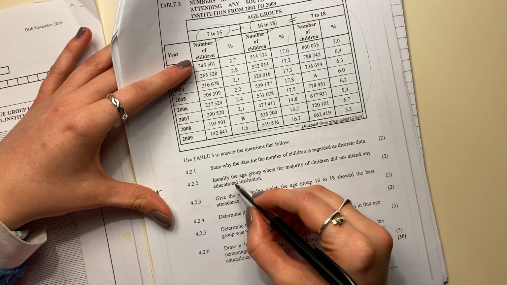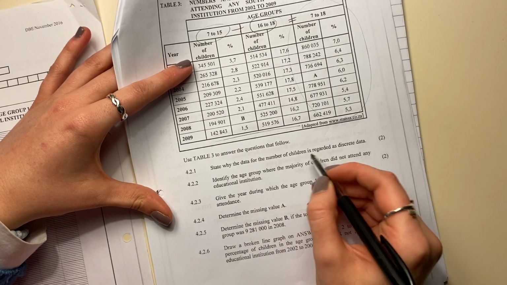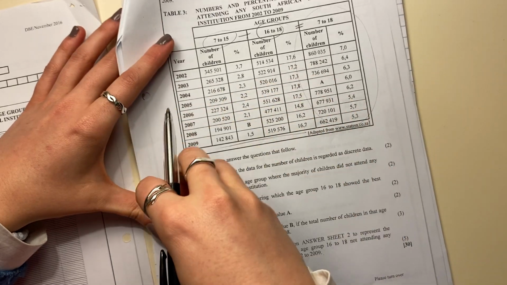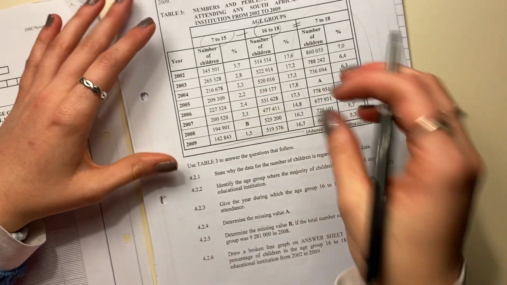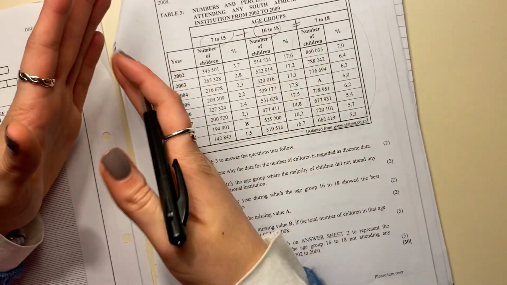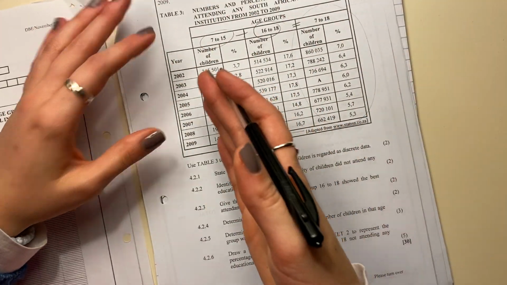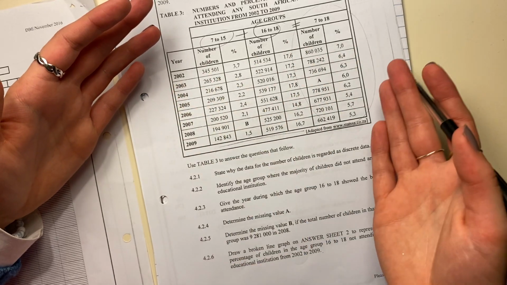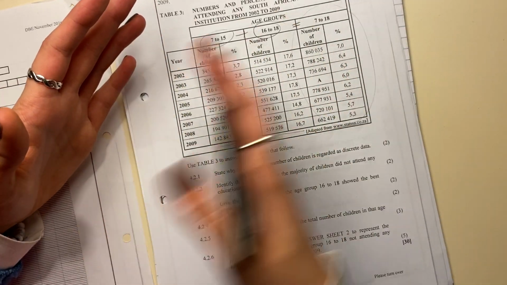So it says, firstly, state why the data for the number of children is regarded as discrete. Now, remember, there's 2 types of data, discrete and continuous. Discrete means that it can only be a specific number, like 1, 2, 3, 4, 5. For example, what grade are you in? You're either in 11 or 12. You cannot be in grade 11 and a half, right? So this is what we call discrete.